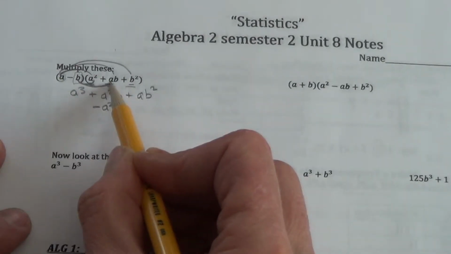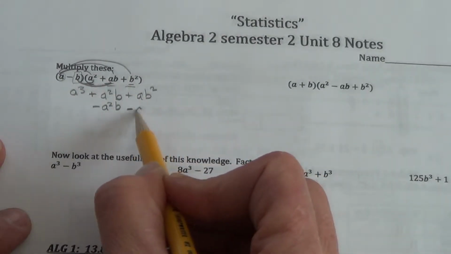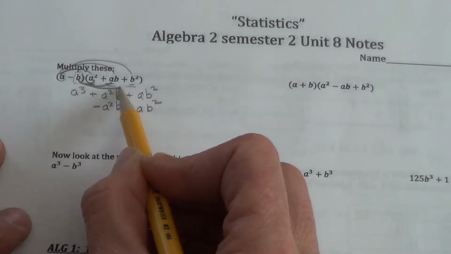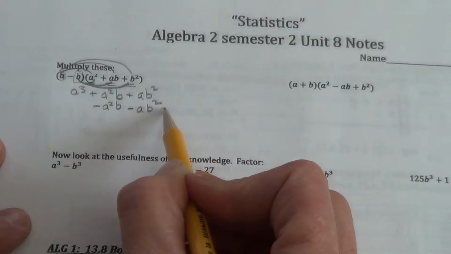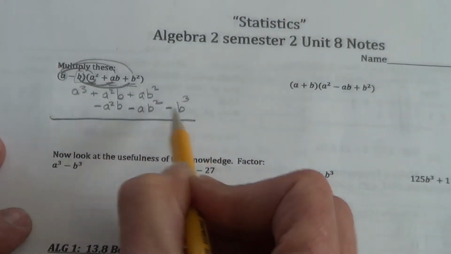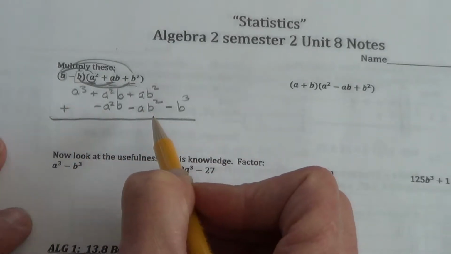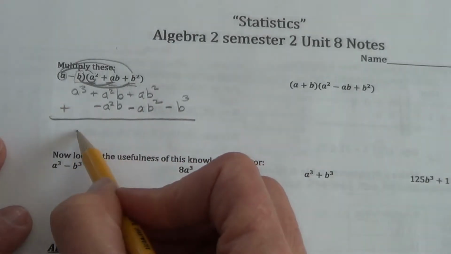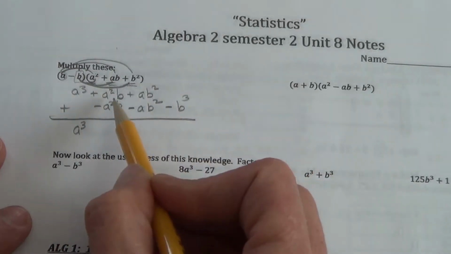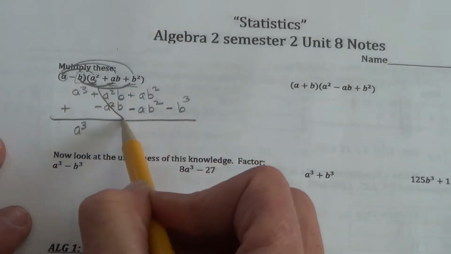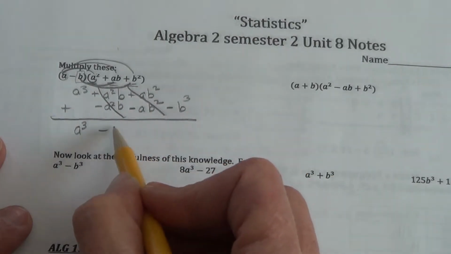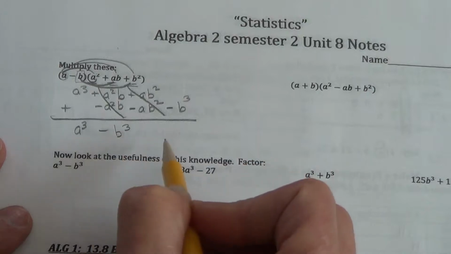Negative b times ab would be a negative ab squared, and a negative b times positive b squared would be a negative b cubed. Now when I add these terms, it's kind of unique. What I see is the a cubed gets added to nothing else, so it's fine, but these end up being opposites and they wipe each other out. And all that I have left is a cubed minus b cubed.